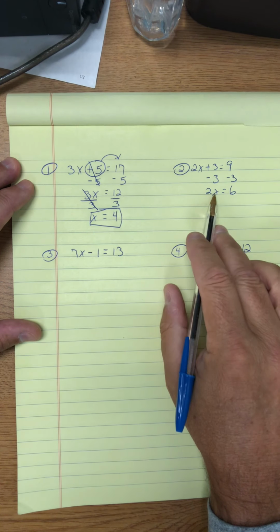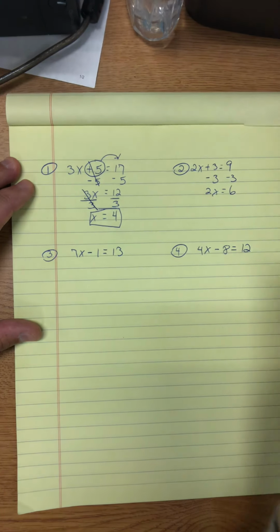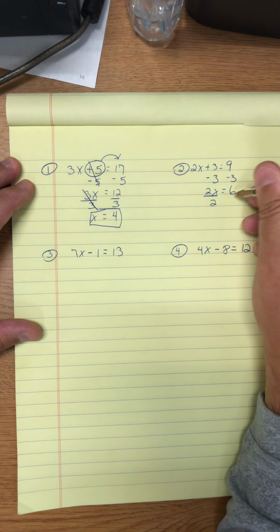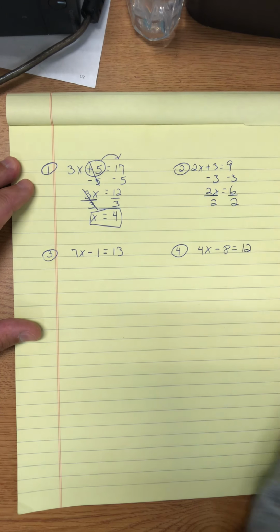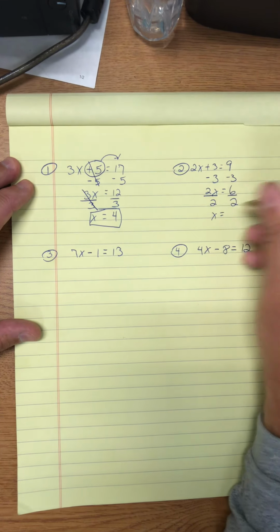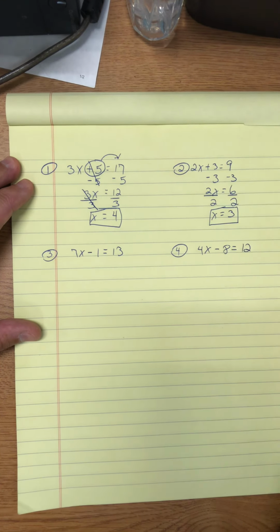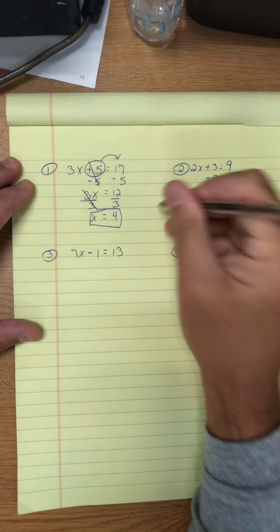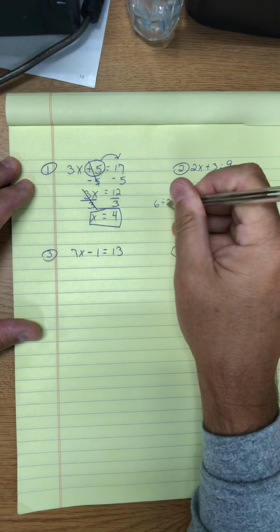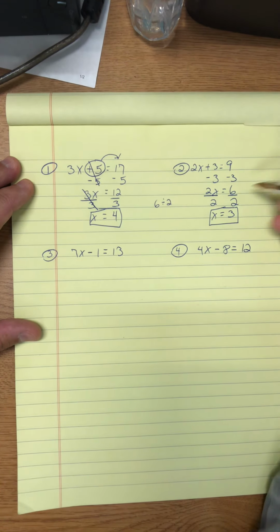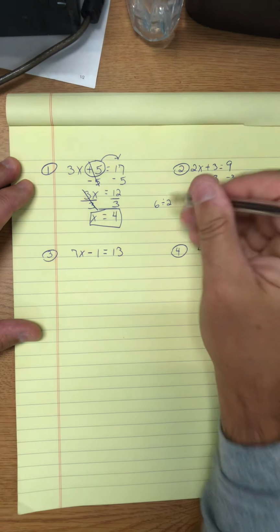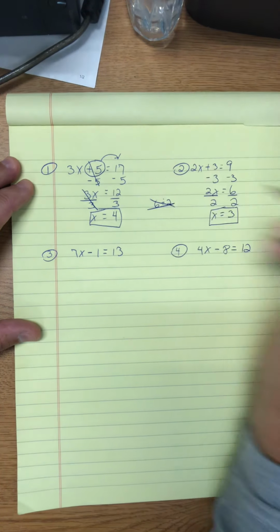Remember, a number touching a variable means there's multiplication. The opposite of multiplication is division, so we're going to divide both sides by 3, and x equals 3. Realize this, guys, you will no longer see division written like that. I don't know if you did last year or not, but you will not. Now it's going to look like a fraction, so just keep that in mind. All right, so 2 more.